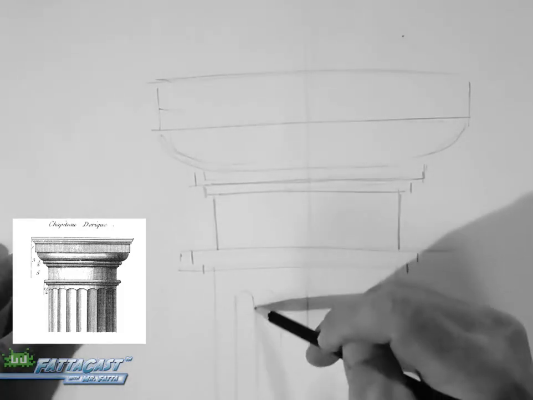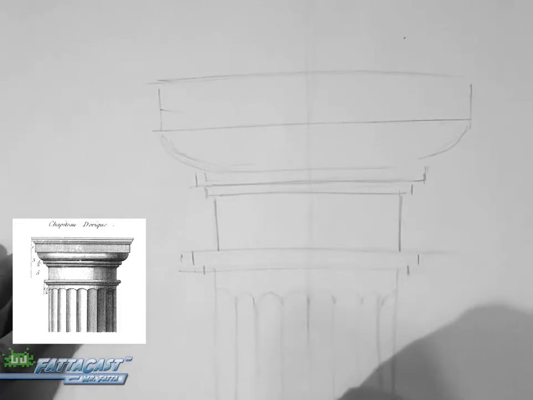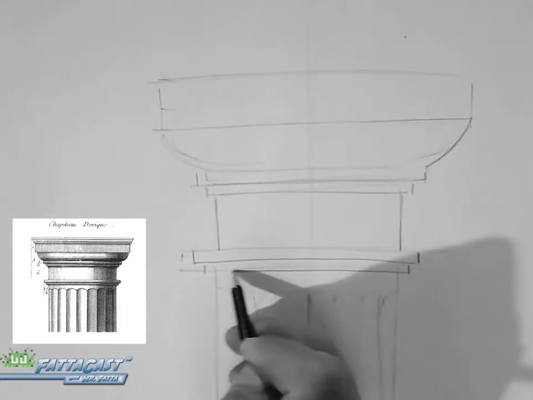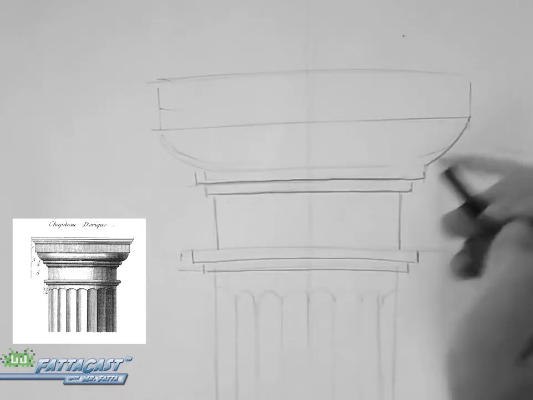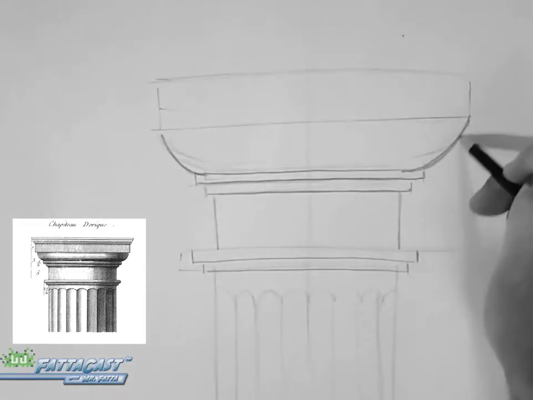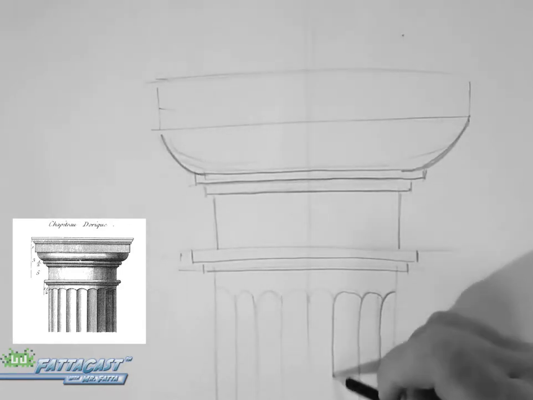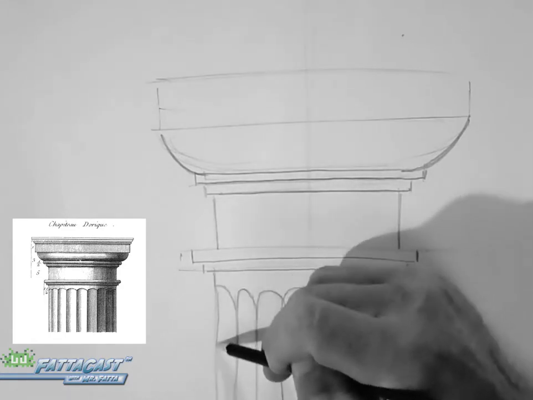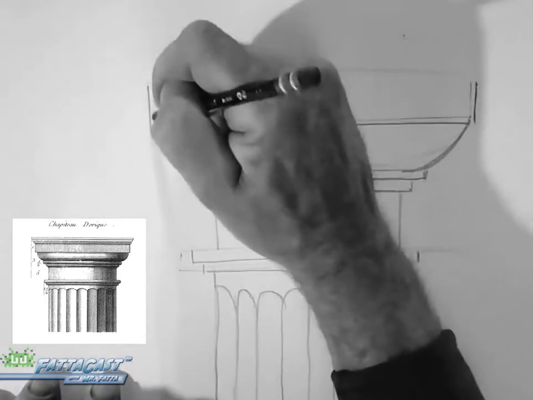To get the fluted effect, count out the number of flutes in the column. For this column, there are 8, but you'll see you could simplify the number. I'll draw 8 curves across the top of the column just under the bottom rectangle. I'll then darken some lines and shade the picture with a variety of grays.